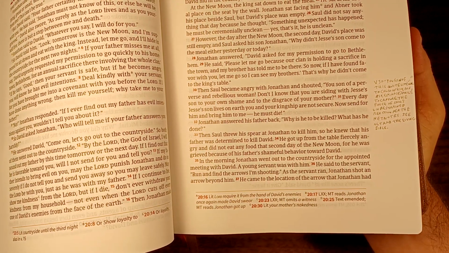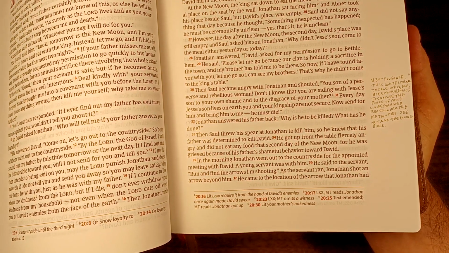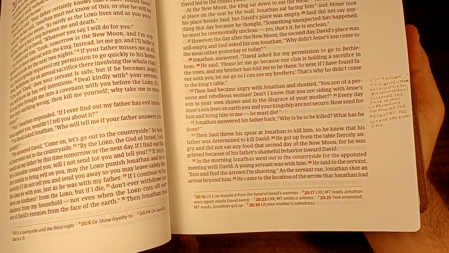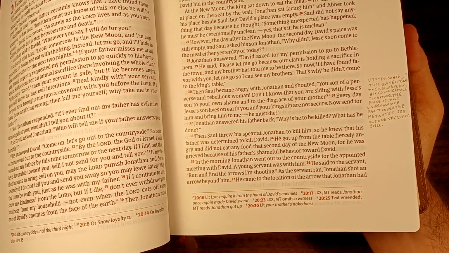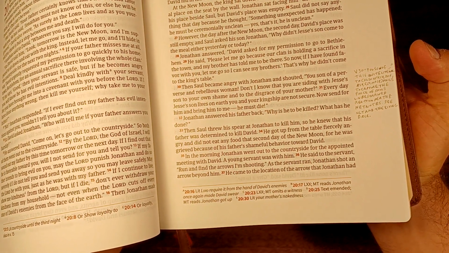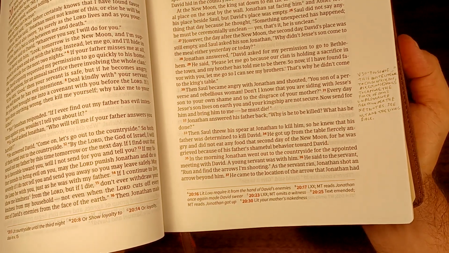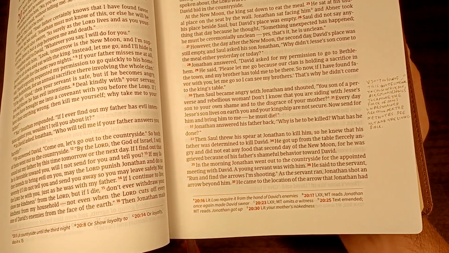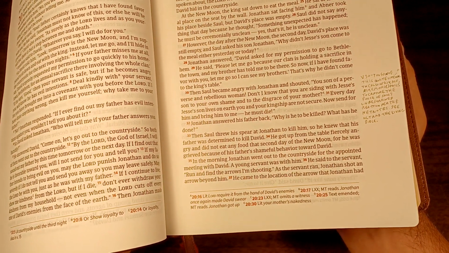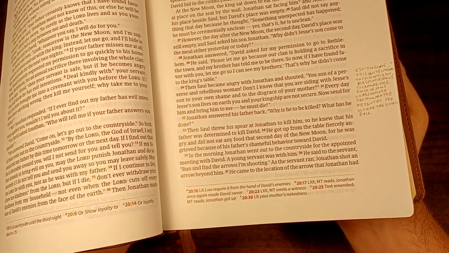In chapter 20, verse 30, it reads, "Then Saul became angry with Jonathan and shouted, 'You son of a perverse and rebellious woman.'" This is a very typical rendering of this verse in many translations. I noted in the margin the King James, NIV, RSV, ESV, NASB all have something like this. And it is very literal. However, it doesn't capture the force of what he's saying, as the NET notes put it, and I would agree.